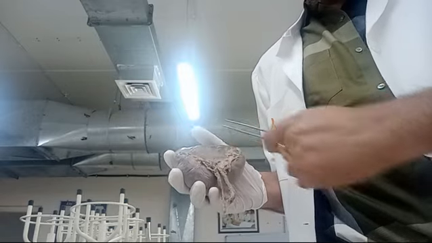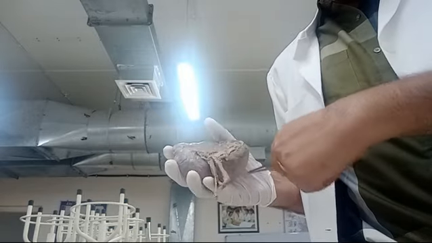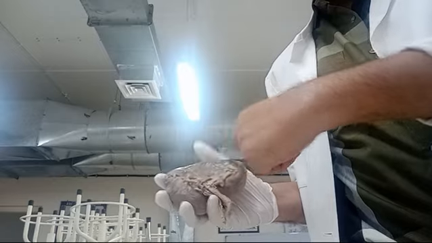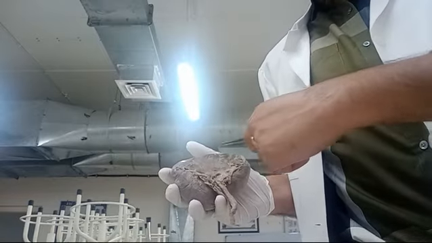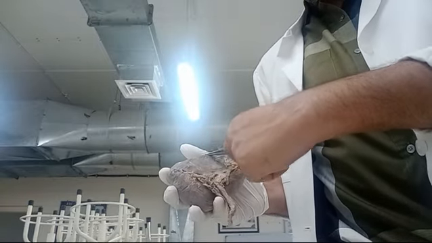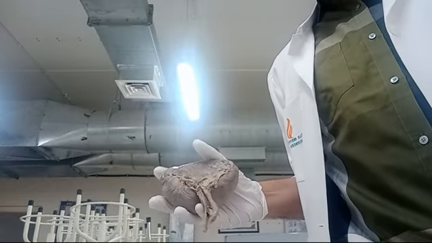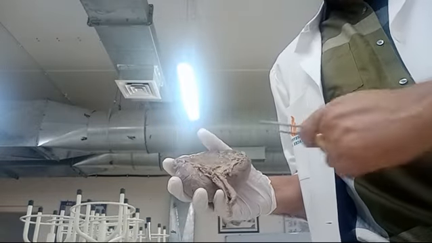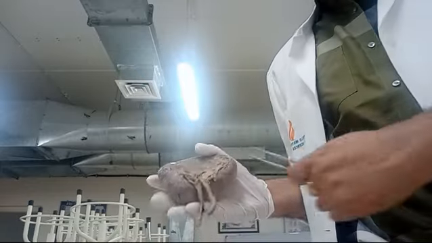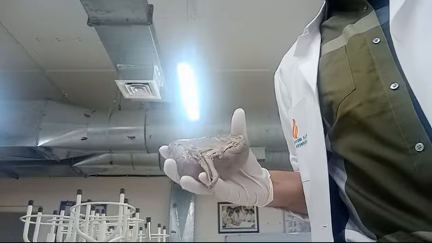Then it has two borders, the superior border and the inferior border. In a few spleens, the superior border shows some notches representing the lobulated appearance of the spleen, and it has two surfaces. This is the diaphragmatic surface and this is the visceral surface.